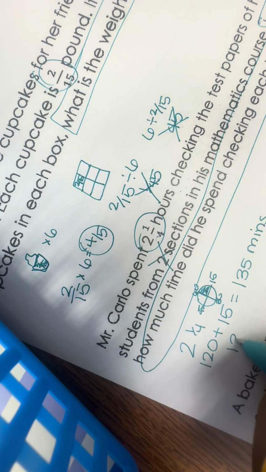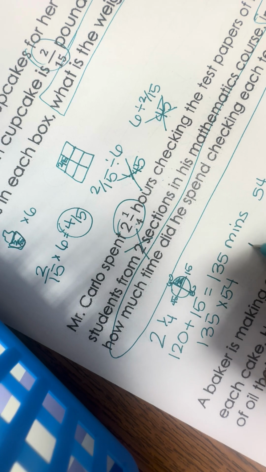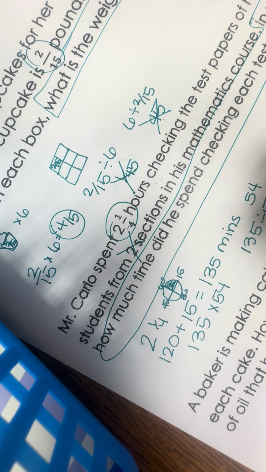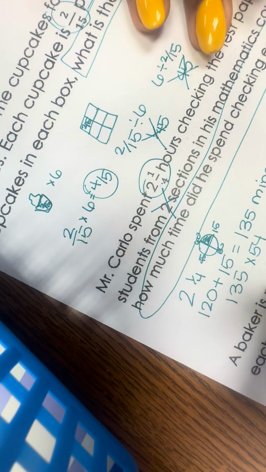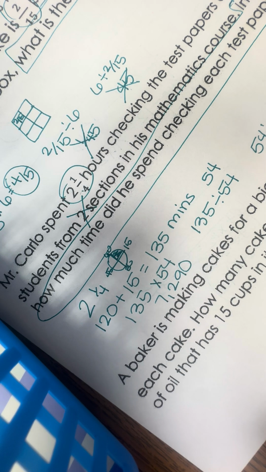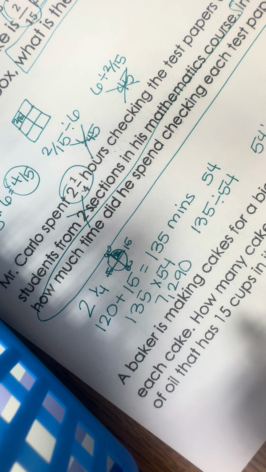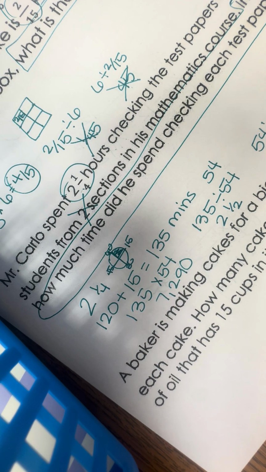So we could either do 135 times 54, or we could do 135 divided by 54, or we can do 54 divided by 135. Let's look. So we said 135 times 54. That gives me 7,290 minutes. That is insane. I could do 135 divided by 54. That's 2.5. That's kind of reasonable.